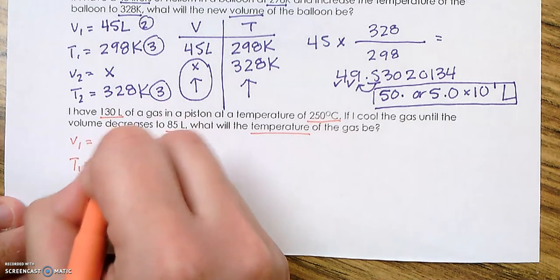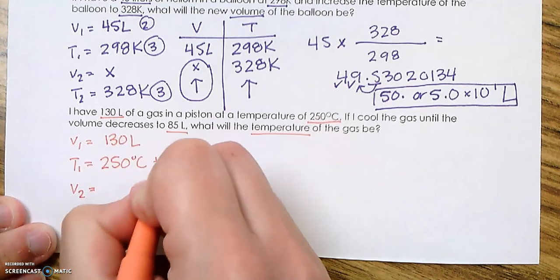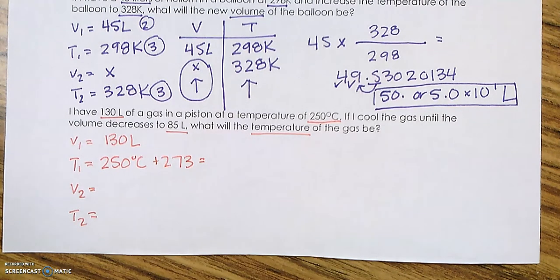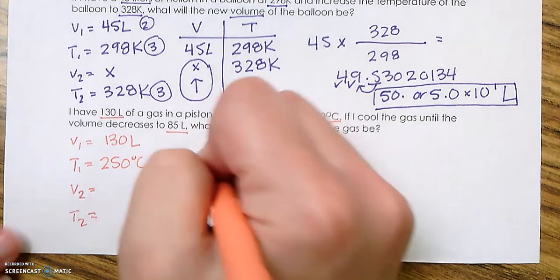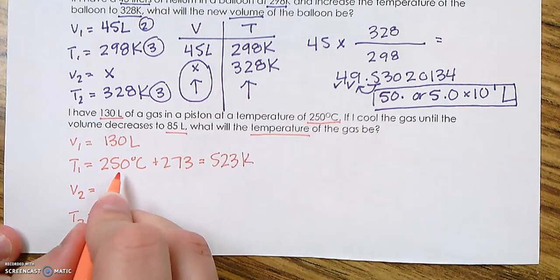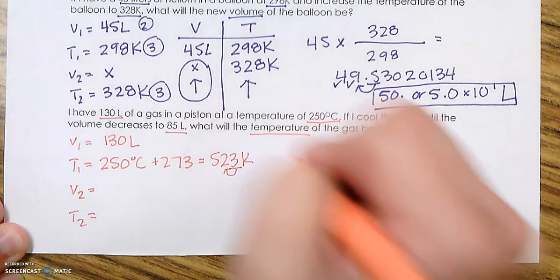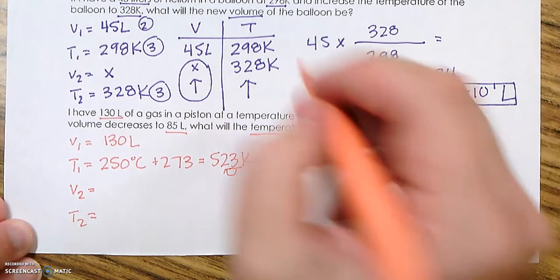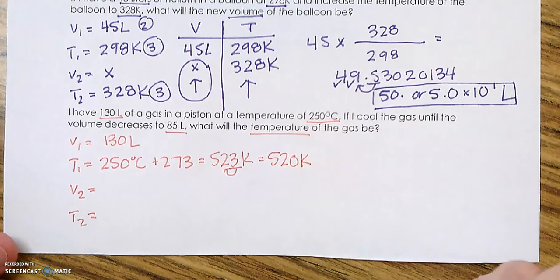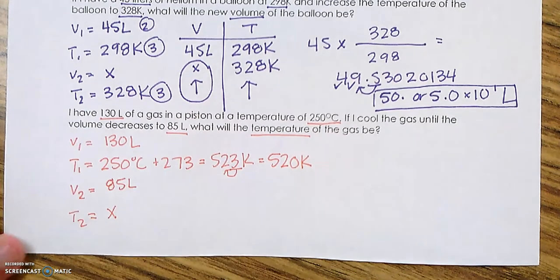130 liters, liters is volume. 250 degrees Celsius, so I need to add 273 here. And that gets us 523 Kelvin. But notice this 0 is not significant, so I cannot have this last number here, this ones place. So that 3 does what to that 2? Leaves it alone. So we actually have 520 Kelvin. Then my new volume is 85 liters. And then I don't know my new temperature.